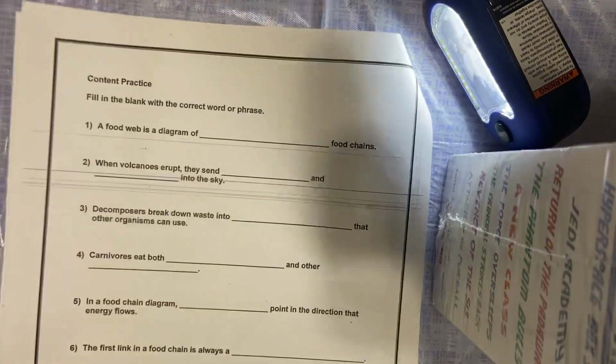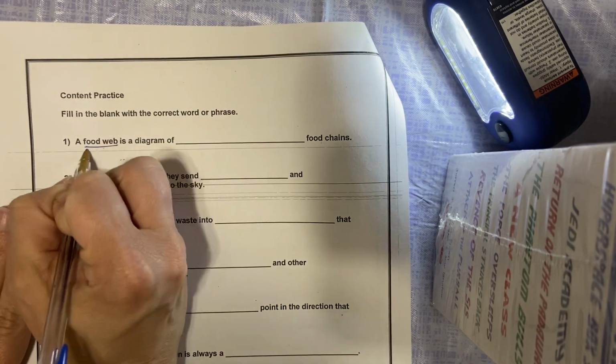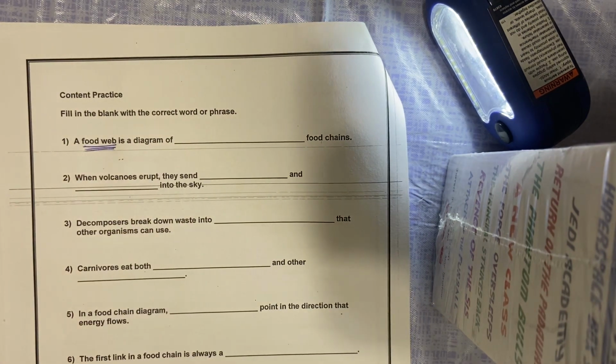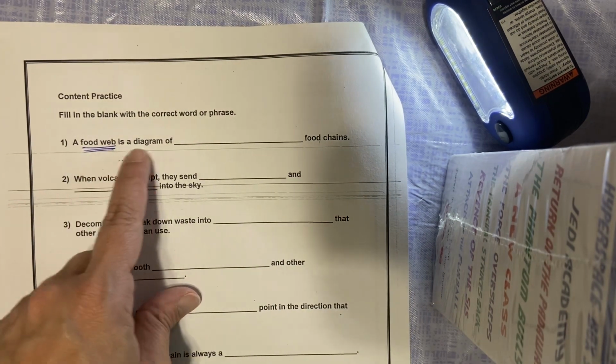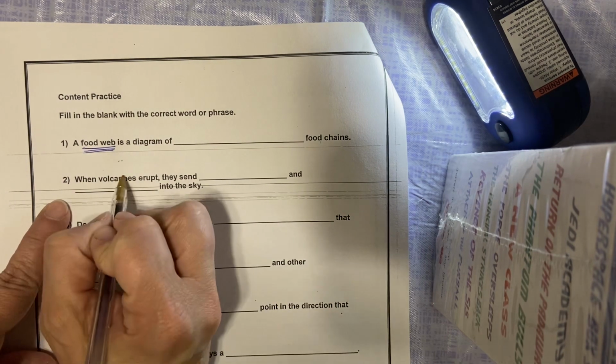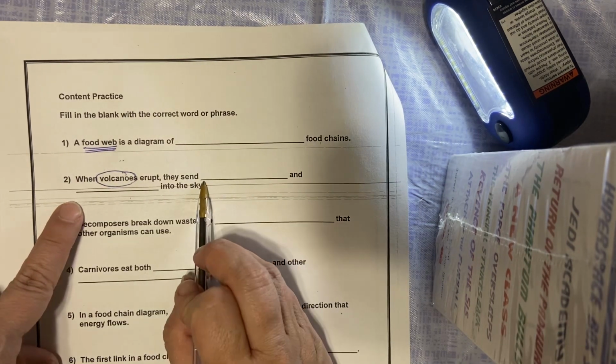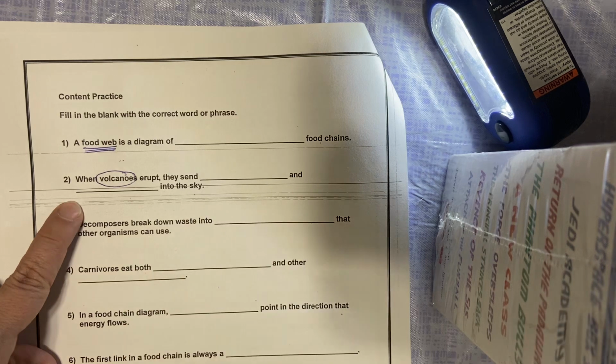Okay, fill in the blank. So you need to go back and find what makes sense from the story. A food web is a diagram of blank food chains. I would go find where it talks about a food web, and that would help you out. Number 2, when volcanoes erupt, they send blank and blank into the sky. So we're talking about volcanoes, and we're looking for 2 things that they send into the sky whenever they erupt.